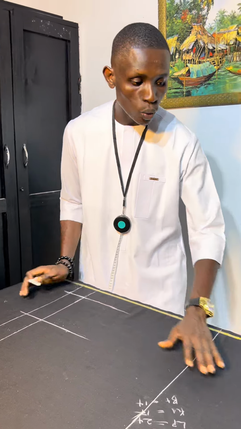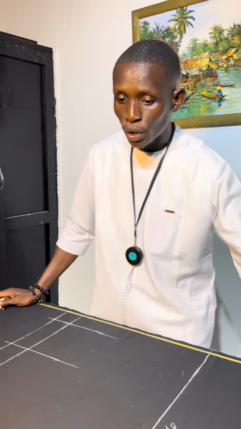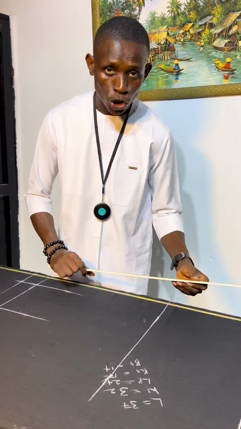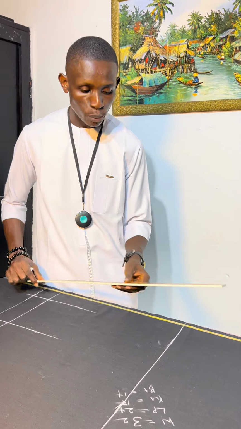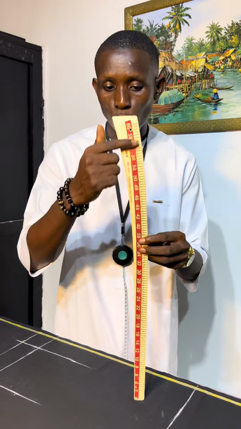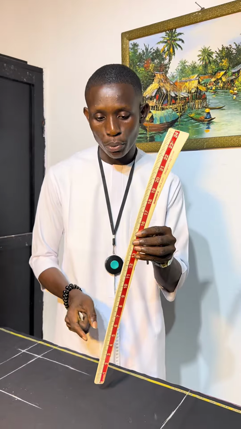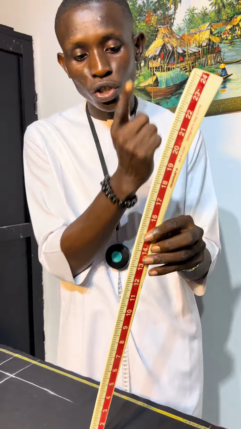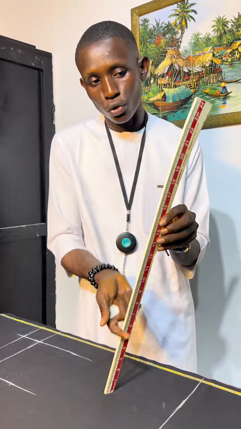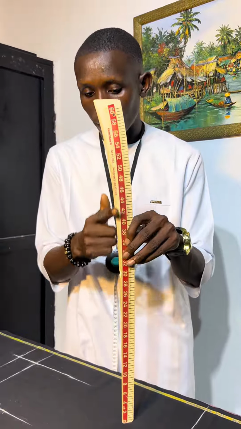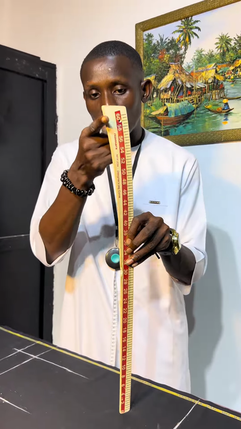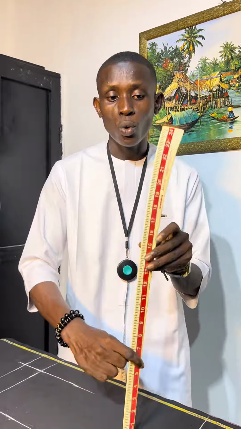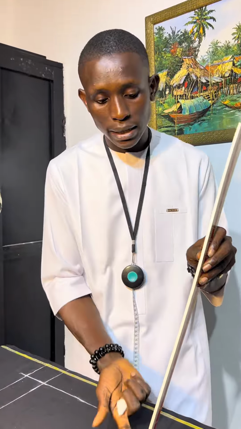The next thing we want to get now is our leg ruler, and we'll apply the structure of the pant. This is your leg ruler. You must know how to work with this ruler. The shape of the trouser from the boot is usually like this, which means when you want to work with the leg ruler, you use this part, not this part. If you use this part, it's going to look like a hip curve ruler. You work with this part that slants outward.